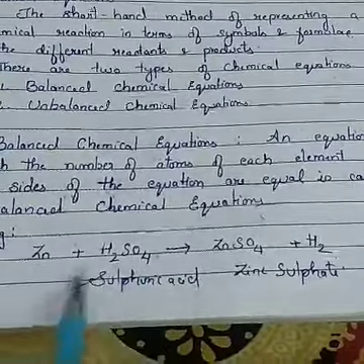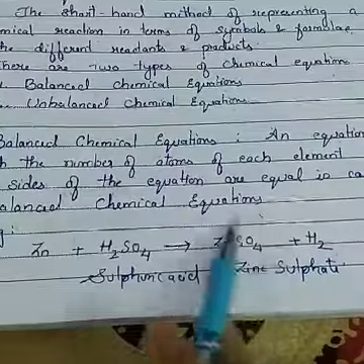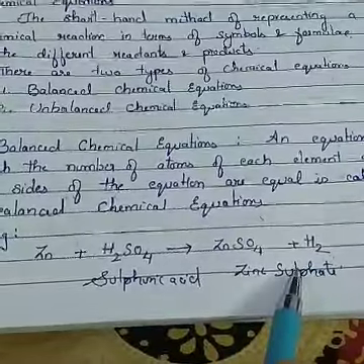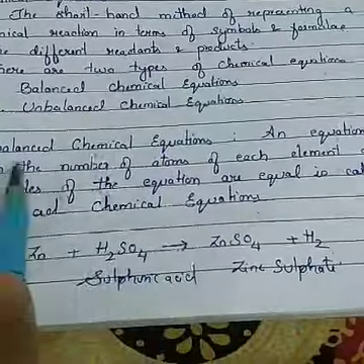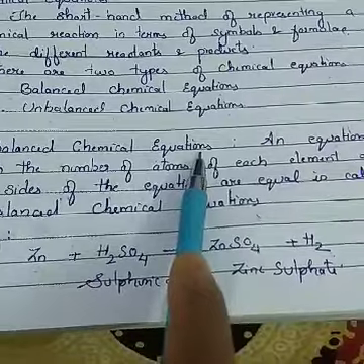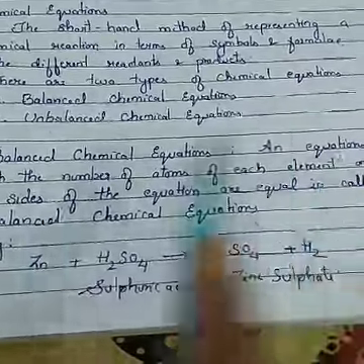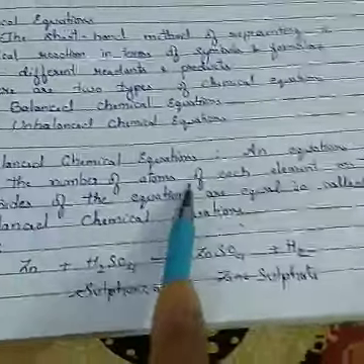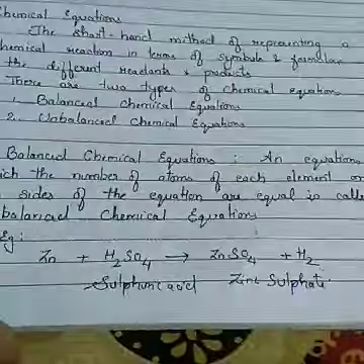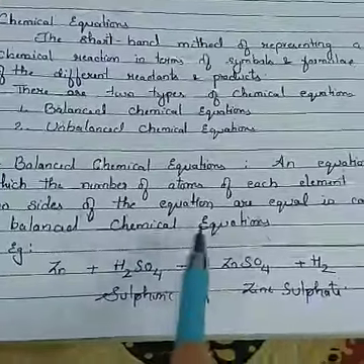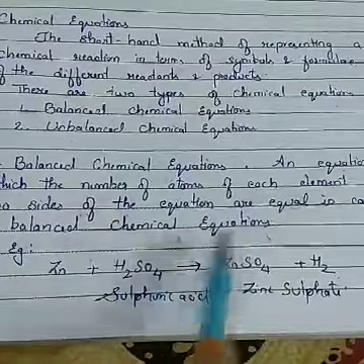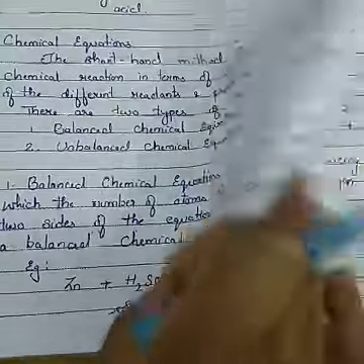If the number of atoms in the reactants is equal to the number of atoms in the products, then the equation is said to be a balanced chemical equation. It means an equation in which the number of atoms of each element on both sides of the equation are equal is called a balanced chemical equation.